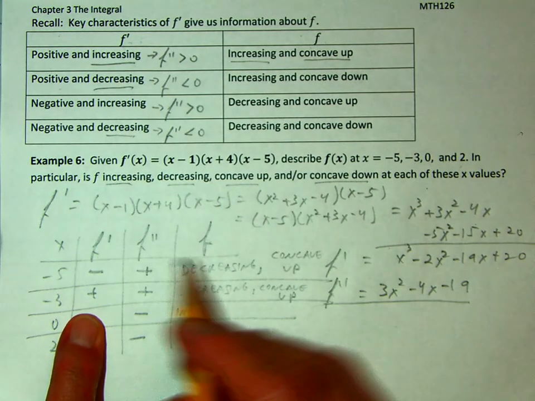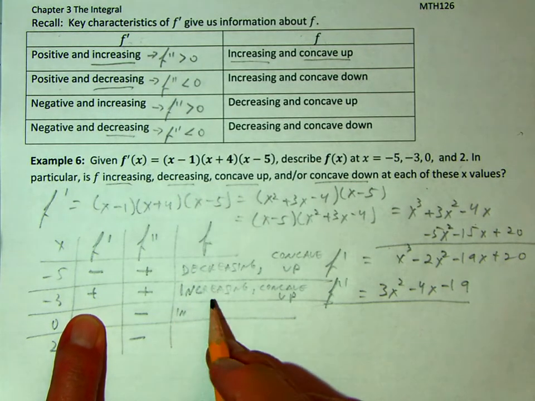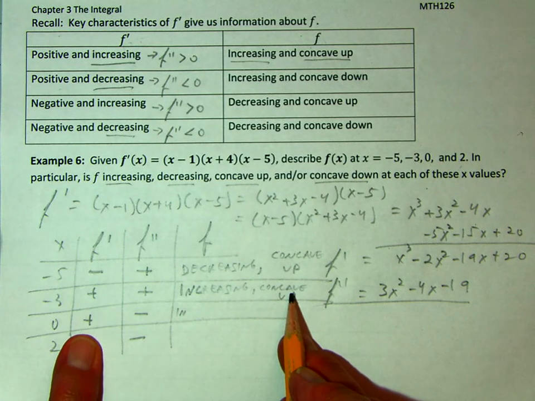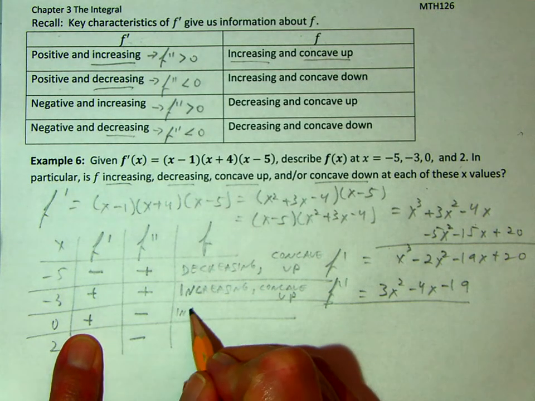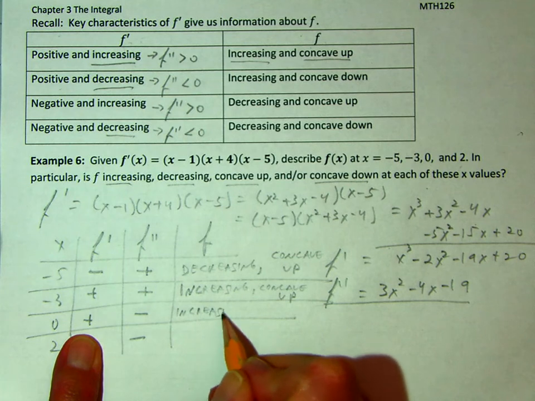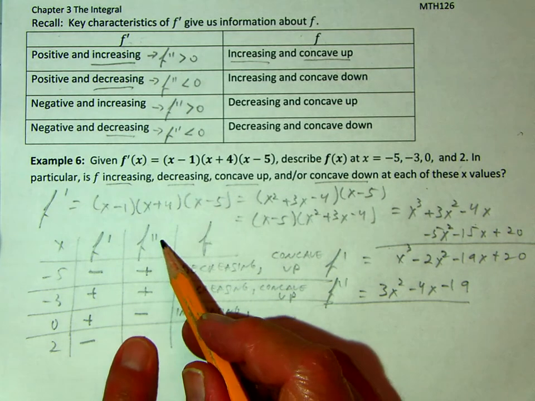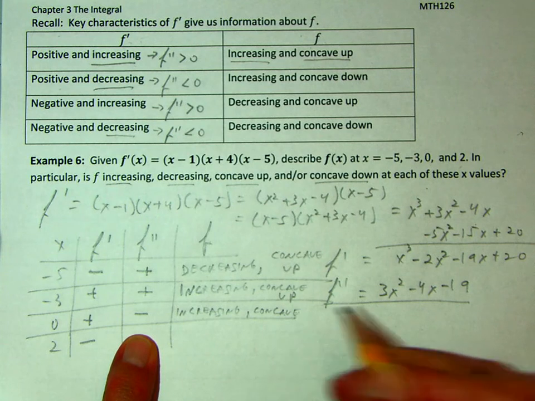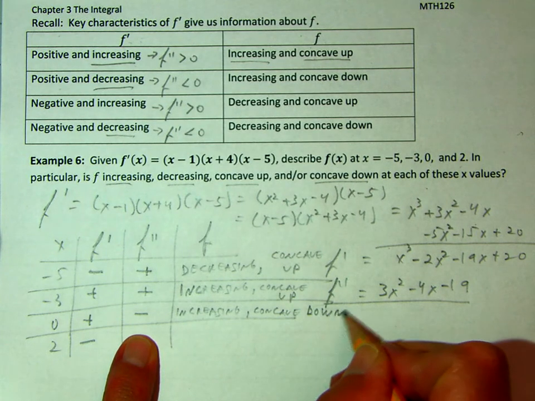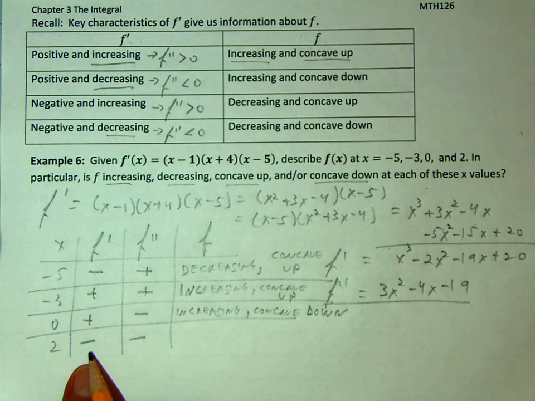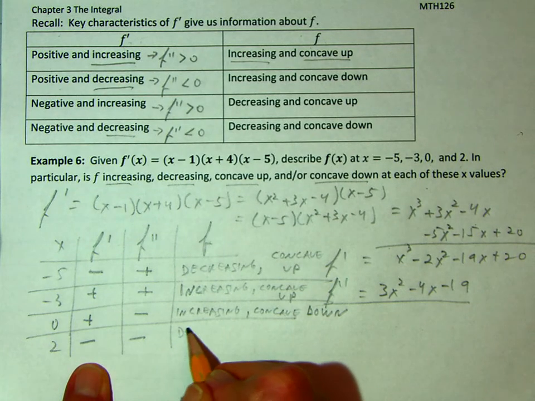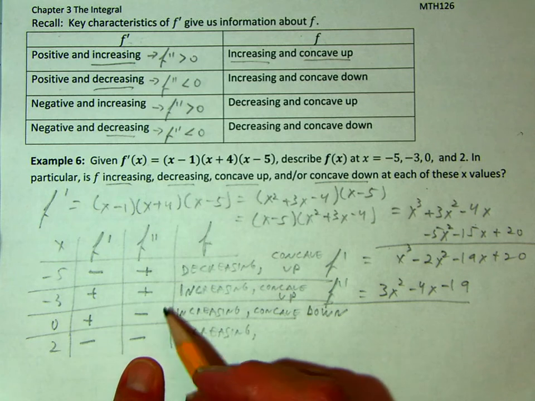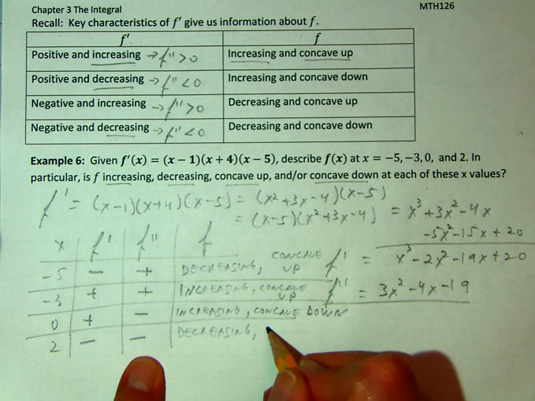First derivative positive, we're increasing. Second derivative positive, we're concave up. First derivative positive, we're increasing. Second derivative negative, we're concave down. First derivative negative, we're decreasing. Second derivative negative, we're concave down.